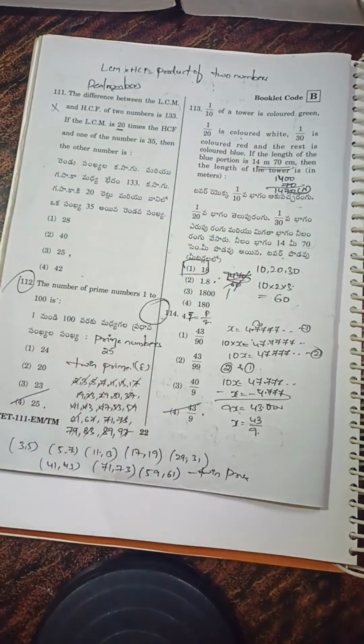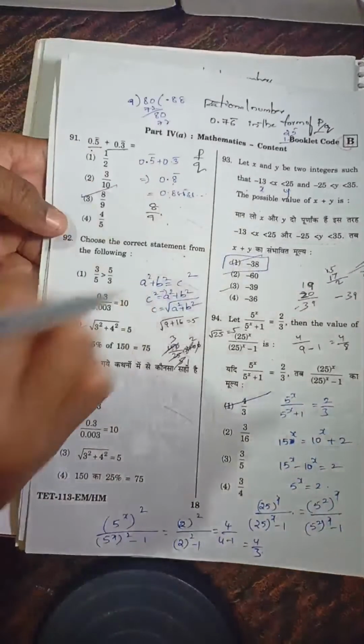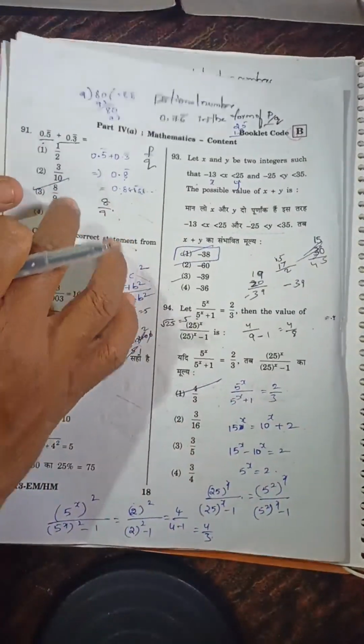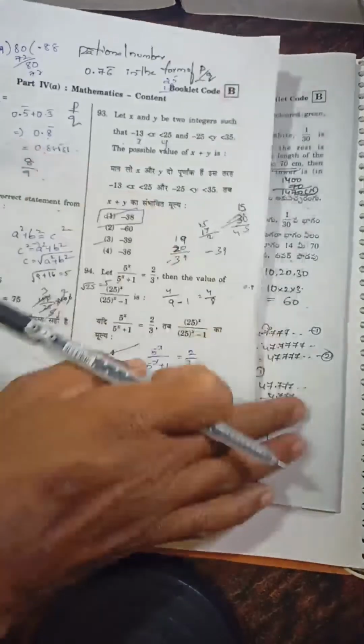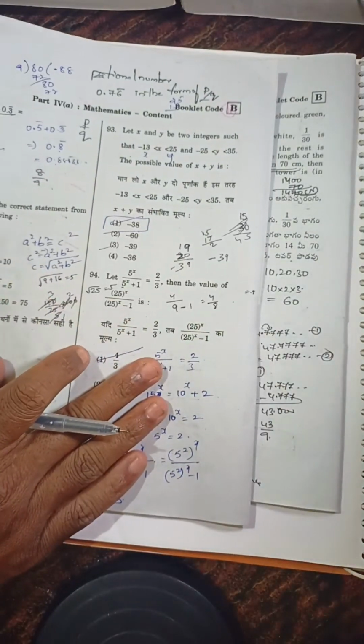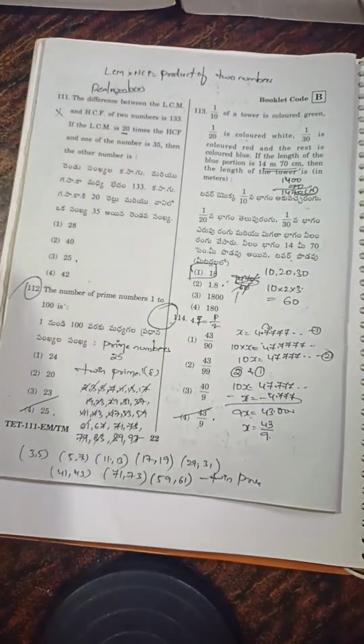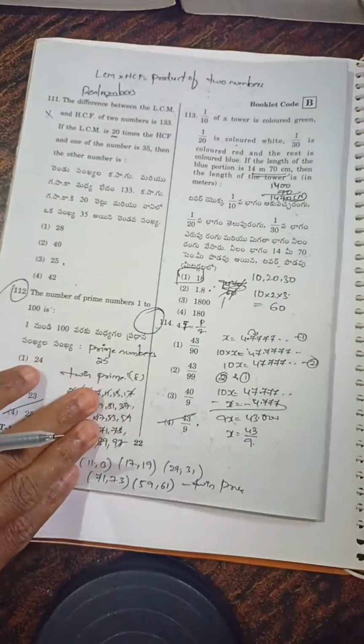Yes, here we got the fraction question. Here also we got the decimal fraction. See, this is about the decimal fraction. This is also decimal fraction, but these are the rational number questions. Decimal fraction only, but in the form of rational numbers they are asking. So most of the questions we are getting are rational fraction type questions.